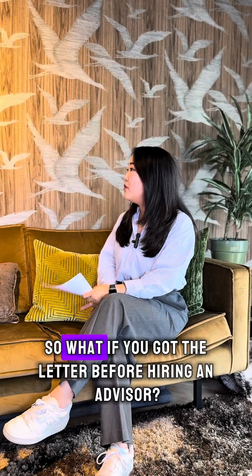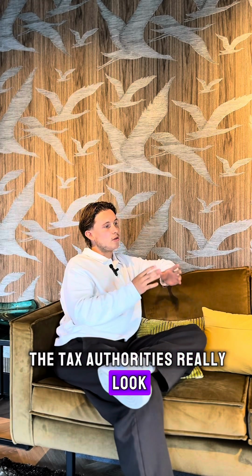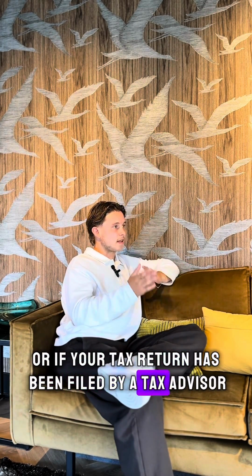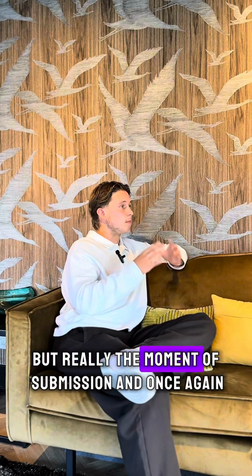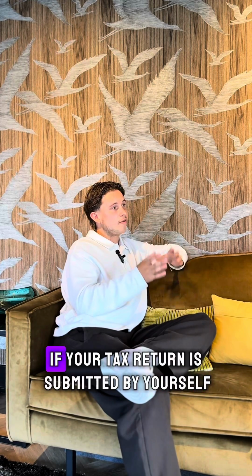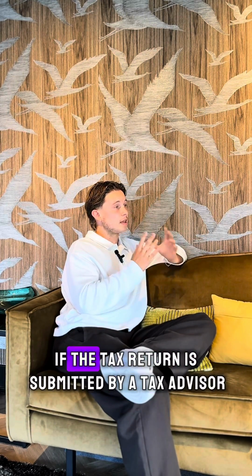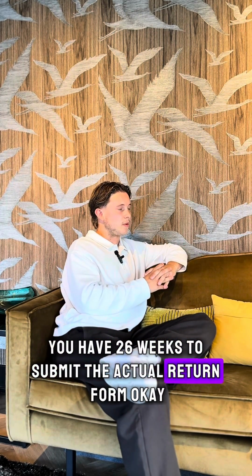So what if you got the letter before hiring an advisor? The tax authorities really look if you have filed your tax return yourself or if your tax return has been filed by a tax advisor. They don't look at your actual situation, but really the moment of submission. And once again, if your tax return is submitted by yourself, you have the deadline of 12 weeks. If the tax return is submitted by a tax advisor, you have 26 weeks to submit the actual return form.